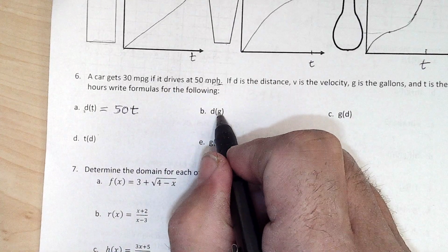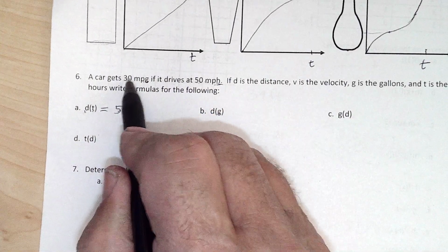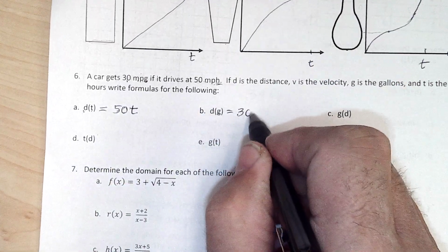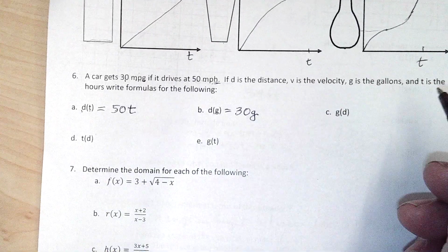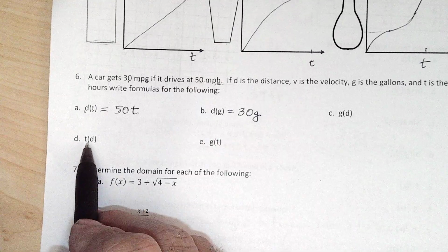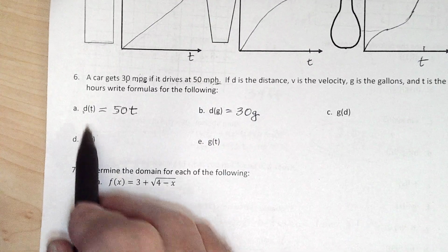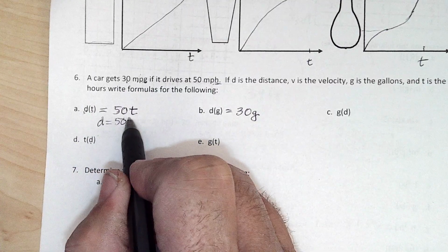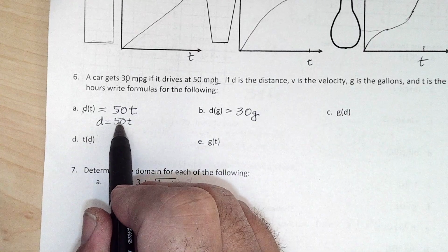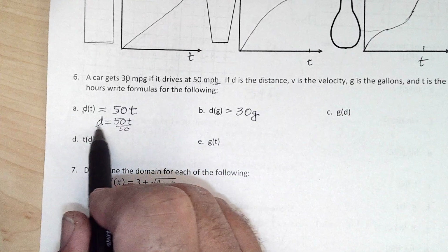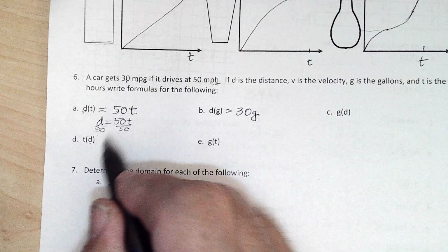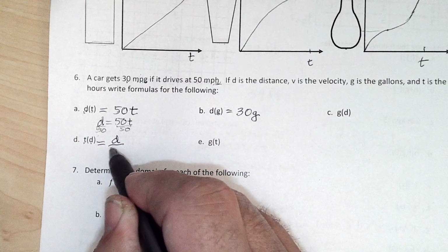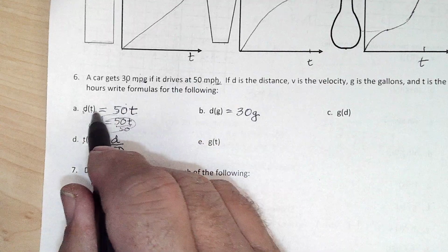And if you do it in the gallons, if you multiply by the gallons, you'll get the miles, because this is miles per gallon. So this would be 30 times the number of gallons. Now, if I want to find T of D, well, this basically says the distance is 50 times T. And so if I want to turn this around, I'll divide both sides by 50. And I get T is D divided by 50. Now, this is not the answer to this one. This is the answer to this.